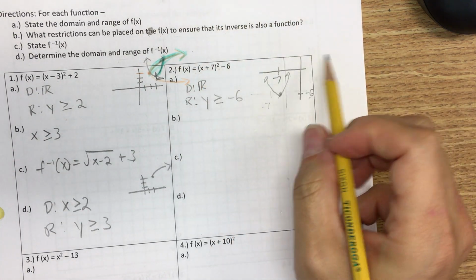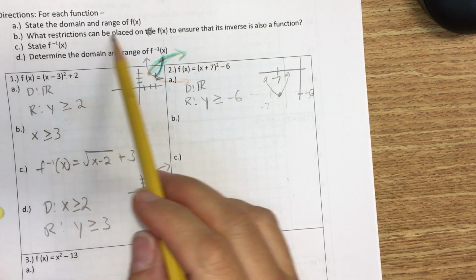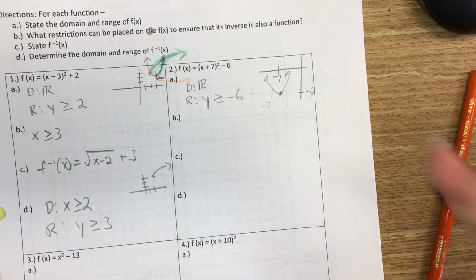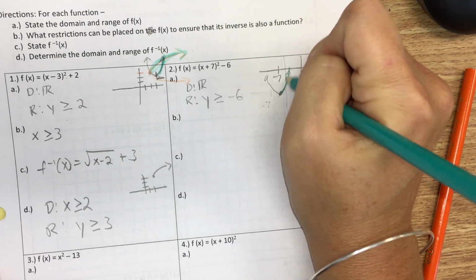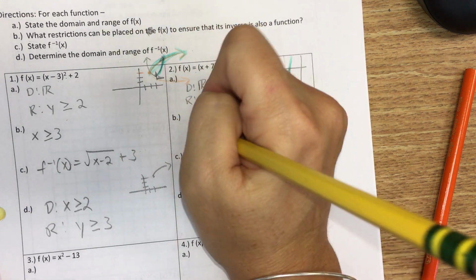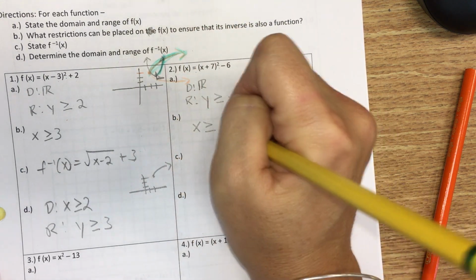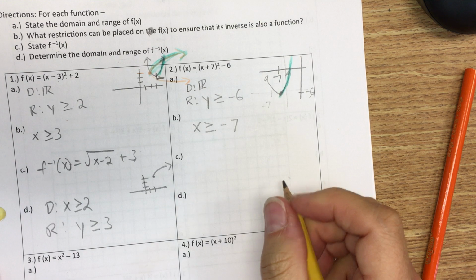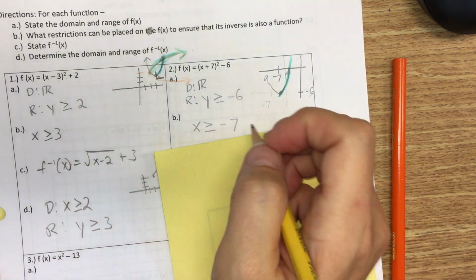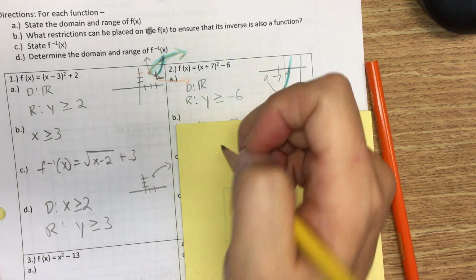Okay. Now, the restrictions on the domain of this parabola, again, I only want this half. So I'm going to say that the restriction on the domain is going to be x is greater than or equal to -7. So again, I'm going to map out the inverse, map out the original function. This is the last time I'm going to do the long mapping.